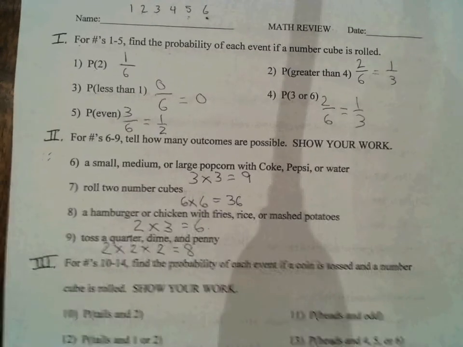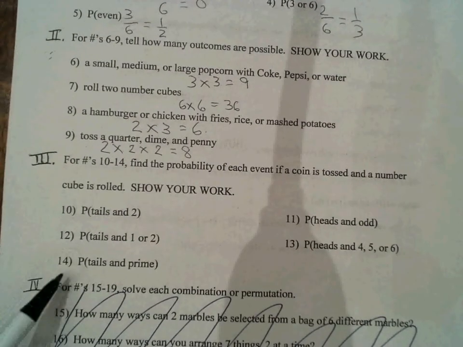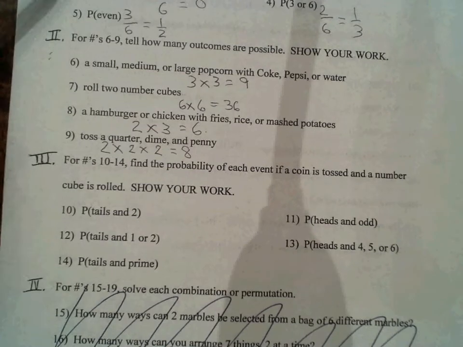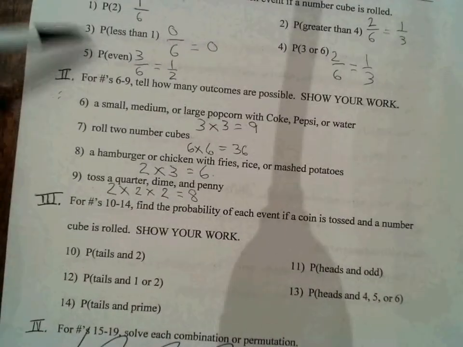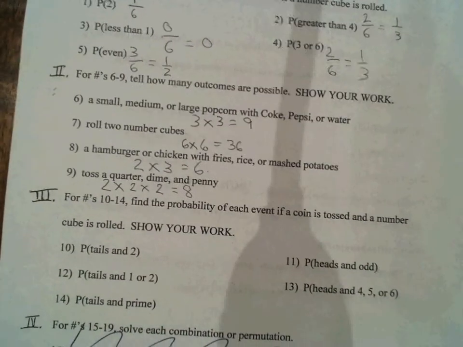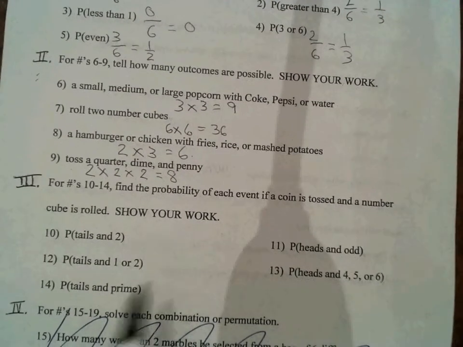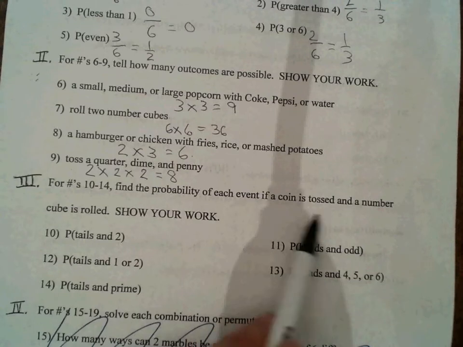All right, we're going to go ahead up here to number 10 through 14. And the mentality that we use to solve 1 through 5 is going to come back into play down here for 10 through 14. Just a little bit more work we have to do for these. This time it's the probability of independent events. So you're finding the probability of each event if a coin is tossed and a number cube is rolled.